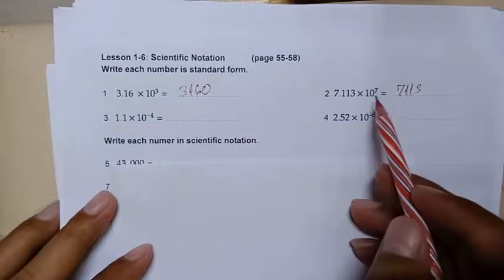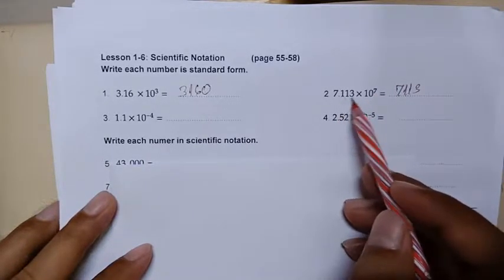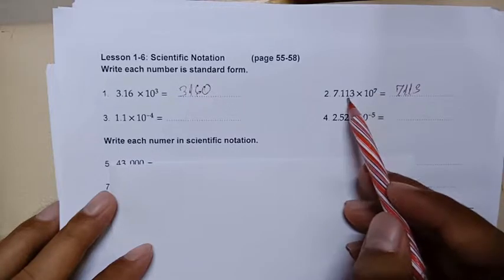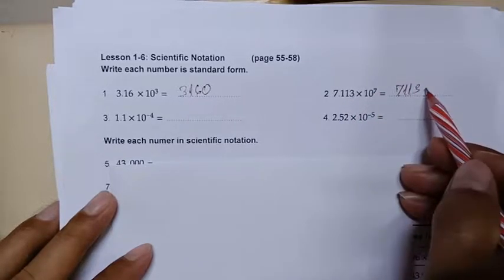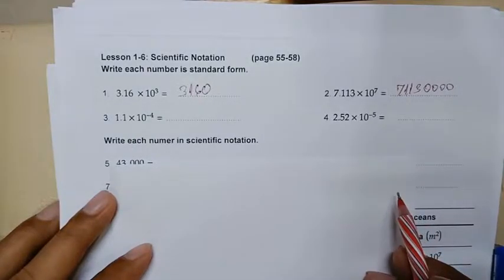And this number, 7.113. You have 7 zeros. This is 1, 2, 3, 3 zeros. So 7 minus 3 is 4. 1, 2, 3, 4. See, as simple as that.